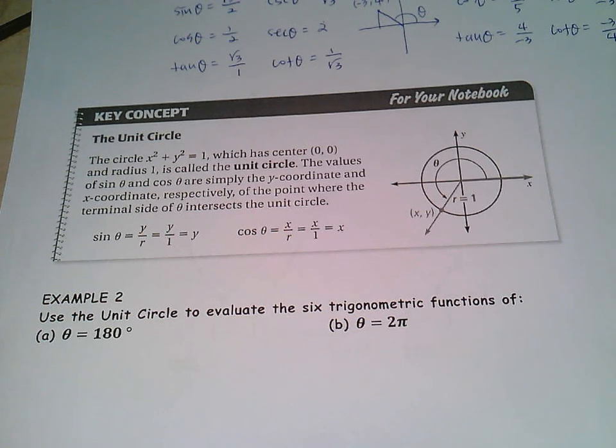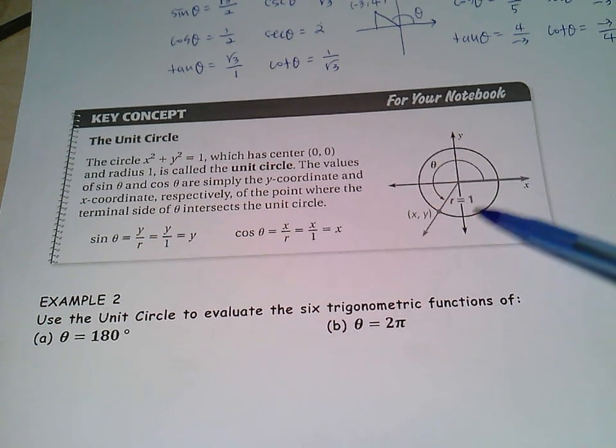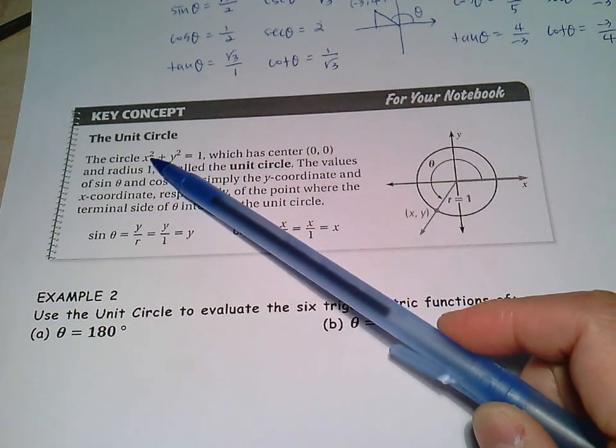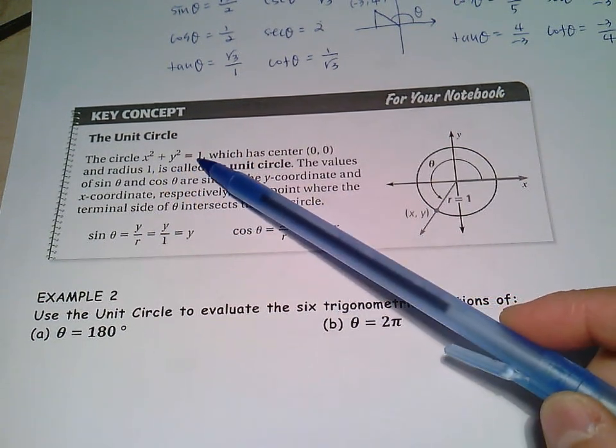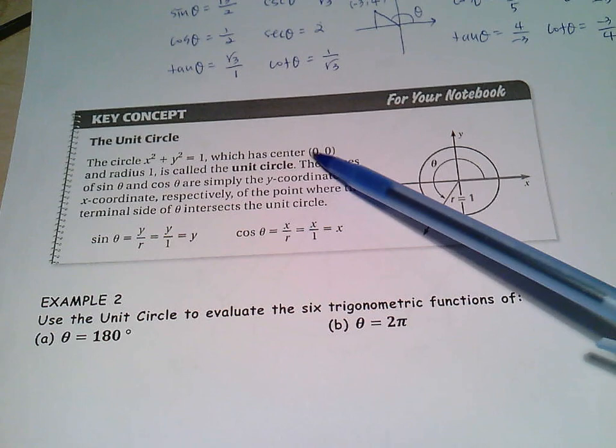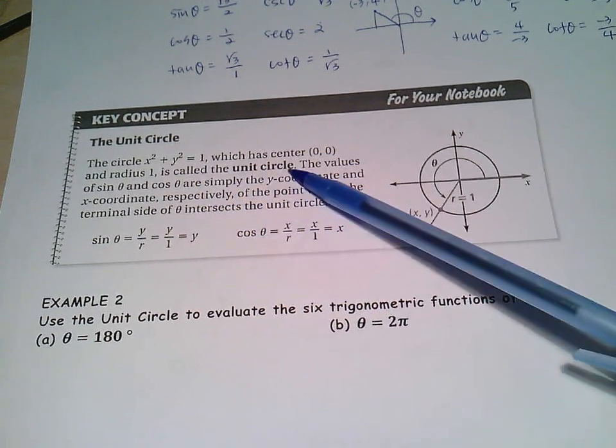Hi guys, today is part 2 of 9.2. So today we're going to talk about the unit circle. This is the unit circle, whose radius is 1. The equation of the circle is x squared plus y squared equals 1, which has center (0, 0) and radius 1, and is called a unit circle.